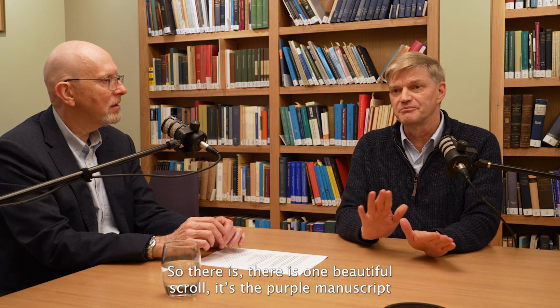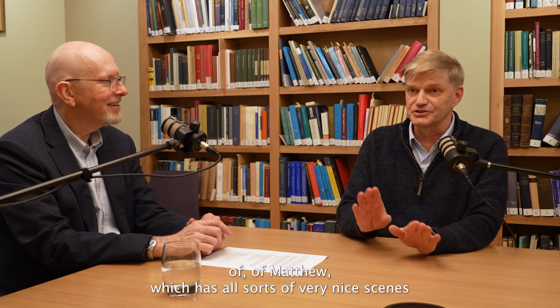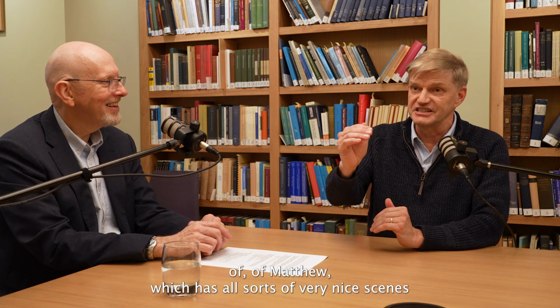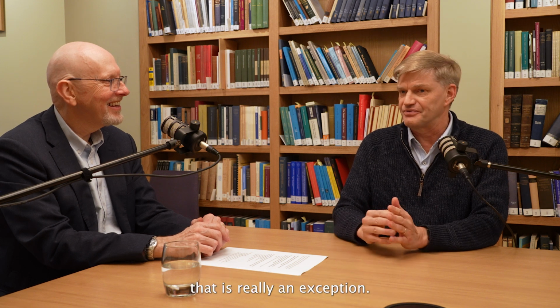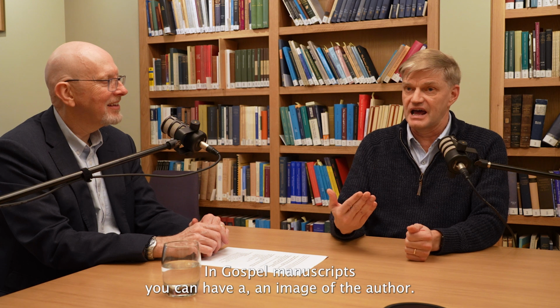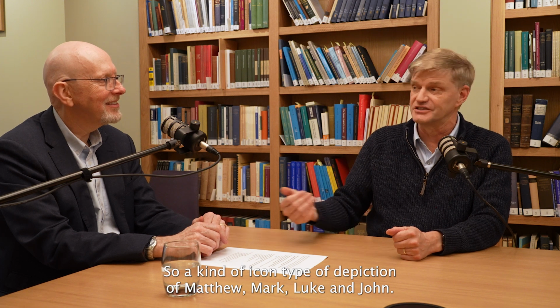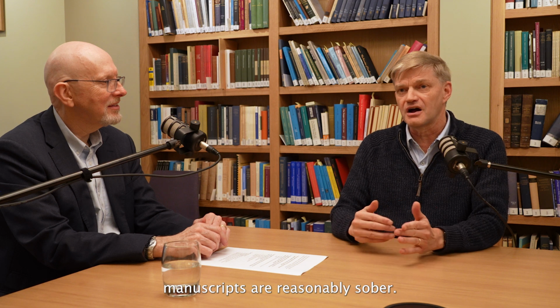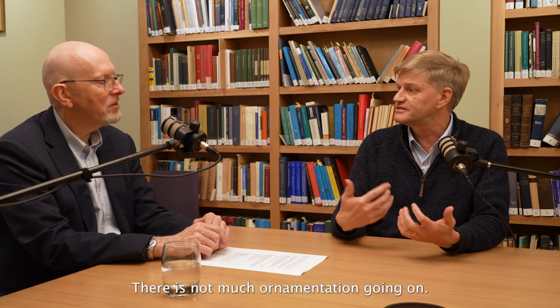There is one beautiful purple manuscript of Matthew, which has all sorts of very nice scenes from the Old Testament painted in. But that is really an exception. In gospel manuscripts, you can have an image of the author, an icon type of depiction of Matthew, Mark, Luke, and John. But otherwise, Greek New Testament manuscripts are reasonably sober. There is not much ornamentation going on.